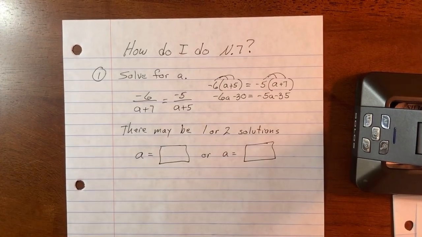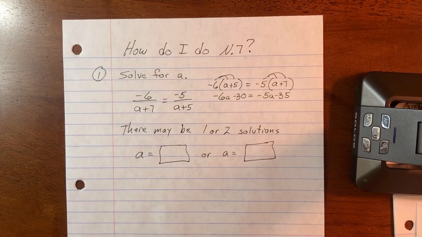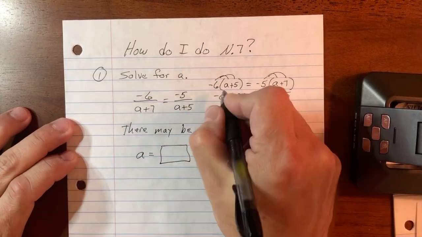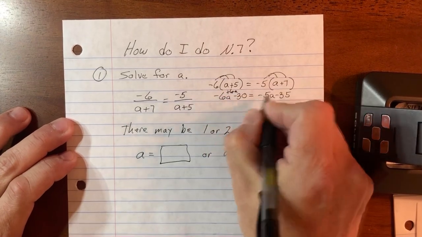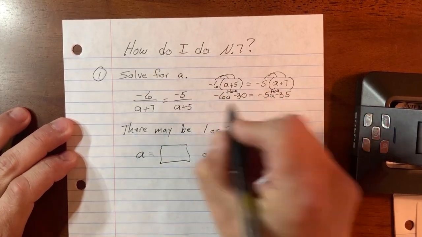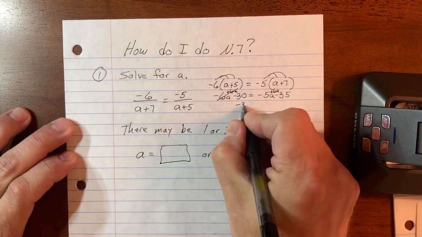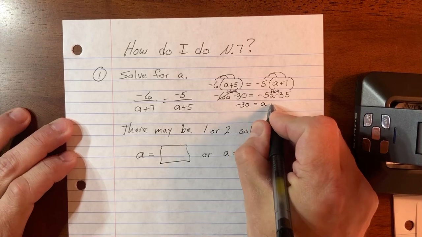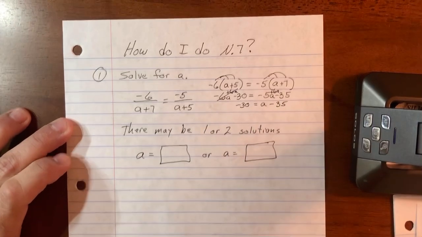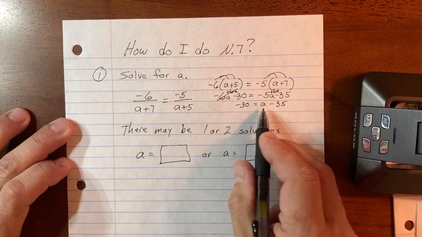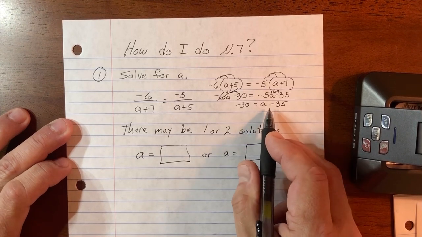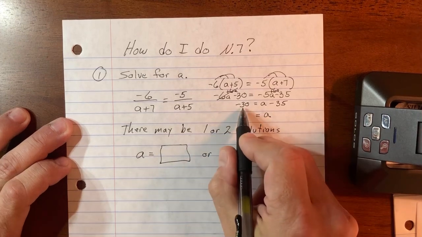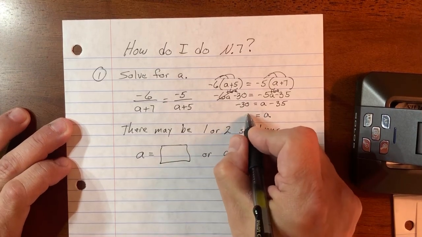Now, what we'd like to do is get a on just one side of the equal sign. So, you can do that either by adding 5a or by adding 6a. I'm going to add 6a to this side, and I'm going to add 6a to this side. That will cancel them out on this side and give me -30 equals -5a plus 6a is just a. And now you've got a almost by itself. We've got -35 here, so we're going to add 35 to both sides. If you do that to the right side, it just goes away. -30 plus 35 is 5.